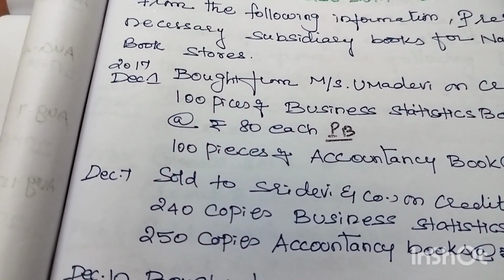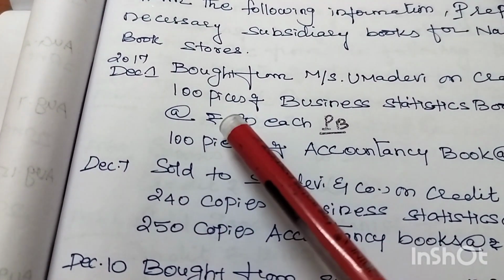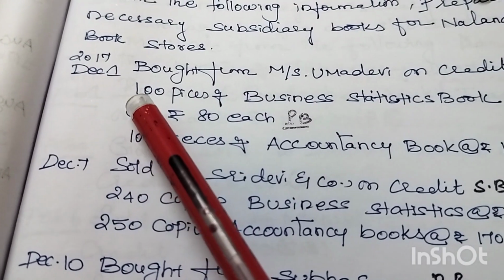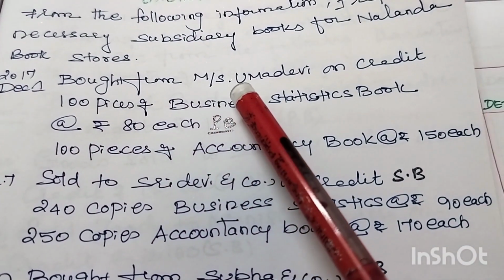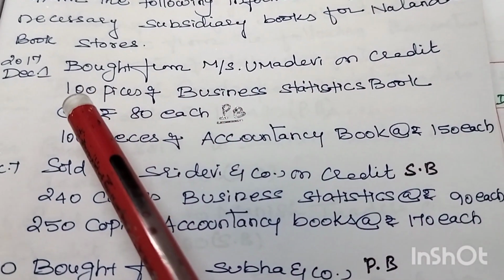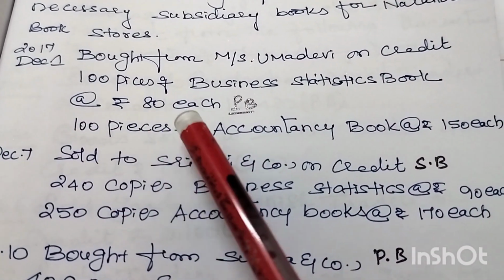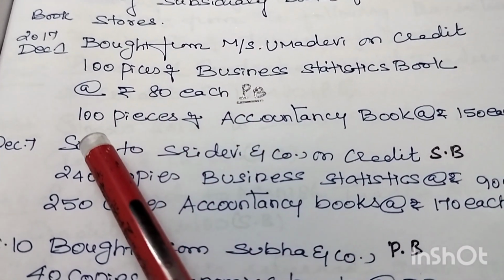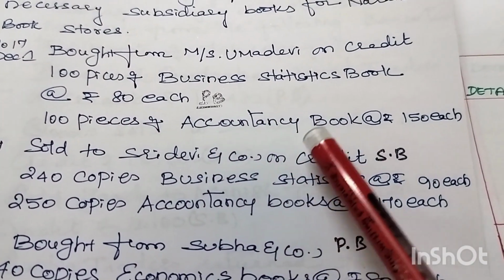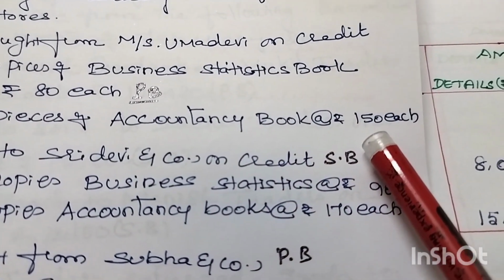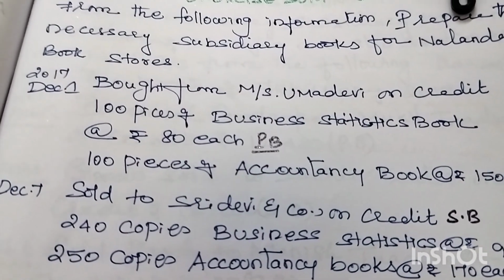Then only you can easily enter the respective transaction into the respective book. So let's see the first transaction, that is 2017 December 1, bought from Miss Uma Devi on credit 100 pieces of business statistics book at rupees 80 each and 100 pieces of accountancy book at rupees 150 each. What does this transaction tell us?